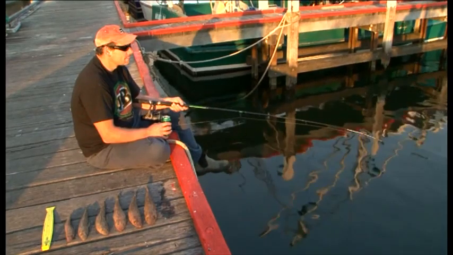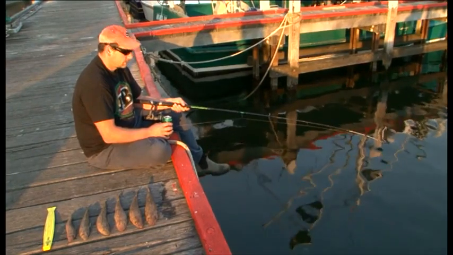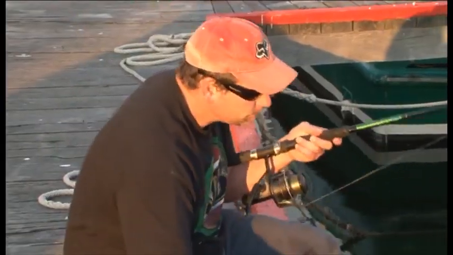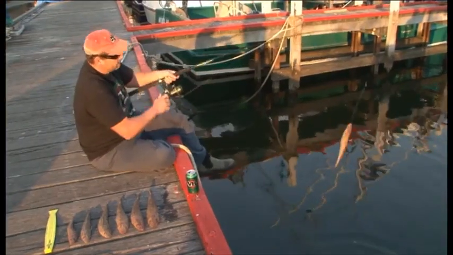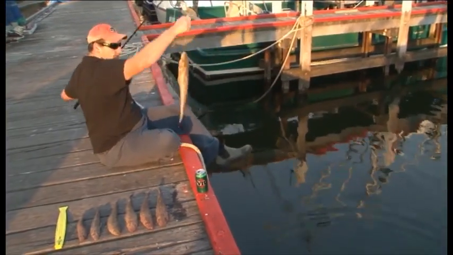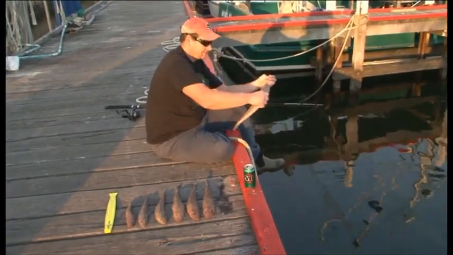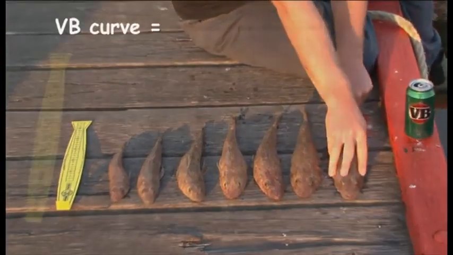After aging the fish, the next step is to establish the relationship between length and age. This is known as a von Bertalanffy curve, named after the bloke who developed it. Much easier though is to remember it as a VB curve. Let's have a look at how it works.